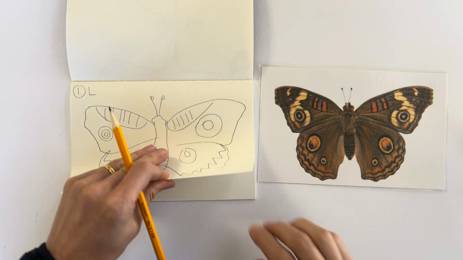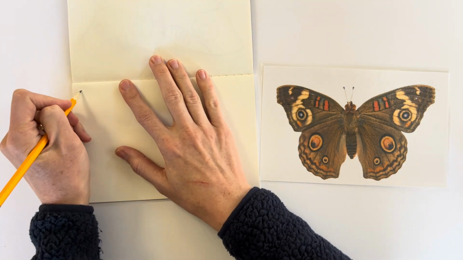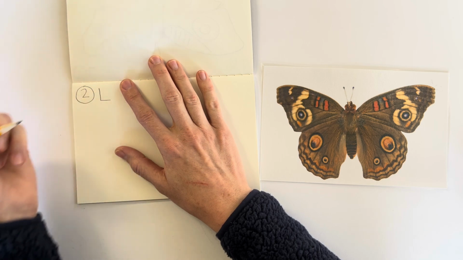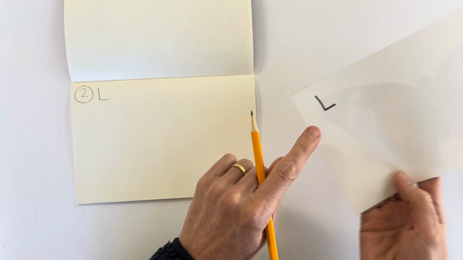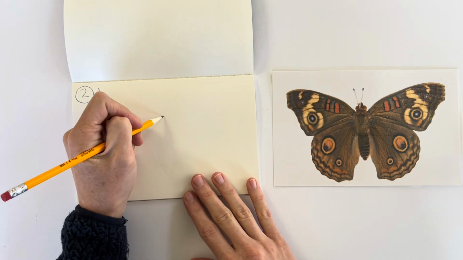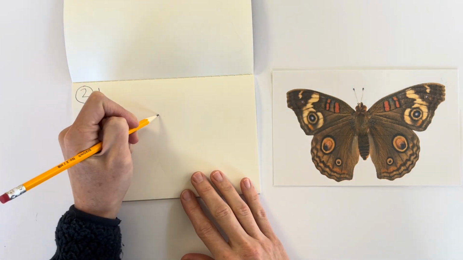So I'll go ahead and turn my sketchbook page, and I'm gonna write the number 2 right here, and it's still the same butterfly I'm drawing again, L. I'll just double check that on the back, that's L. So second draft of L. Okay, so now I'm gonna draw this again. I can trace over with my pencil to get the feeling of the shape there.